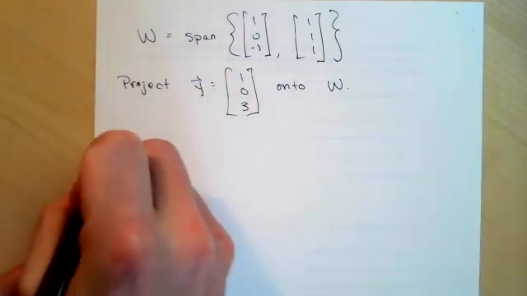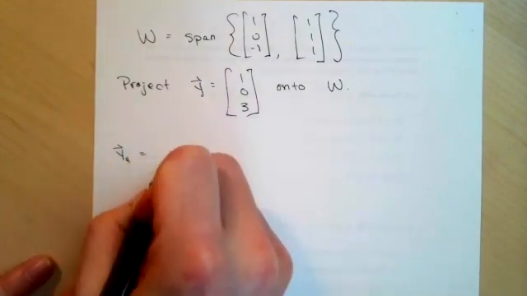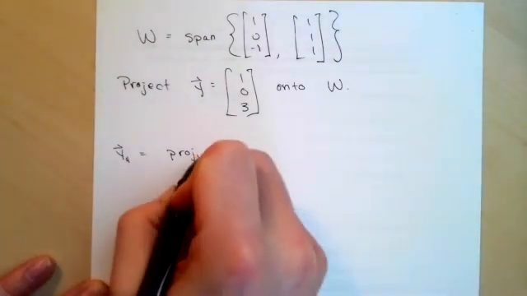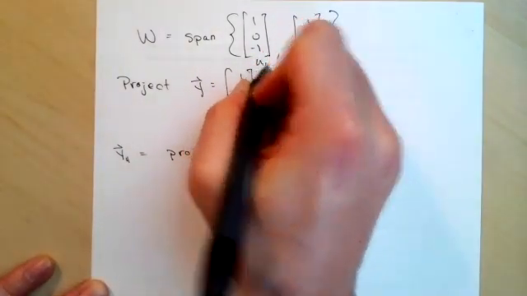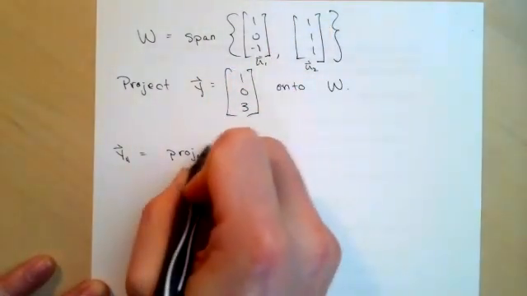So how do we find that? Our y parallel is going to be the projection onto V1. Actually, let's call them different names. Let's call them U1 and U2, since we have different basis elements.